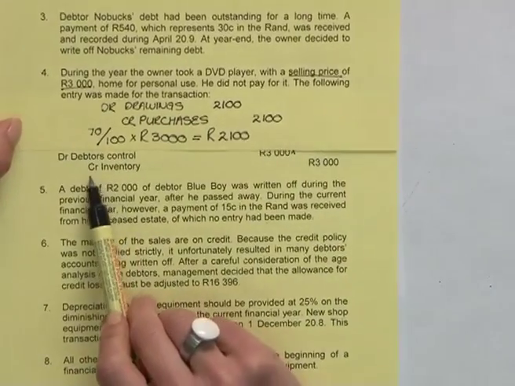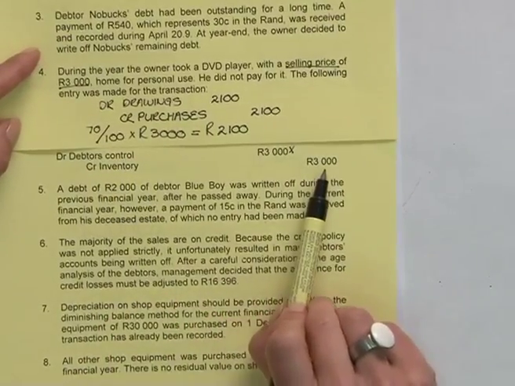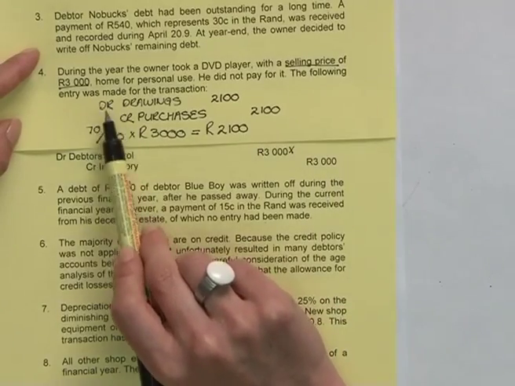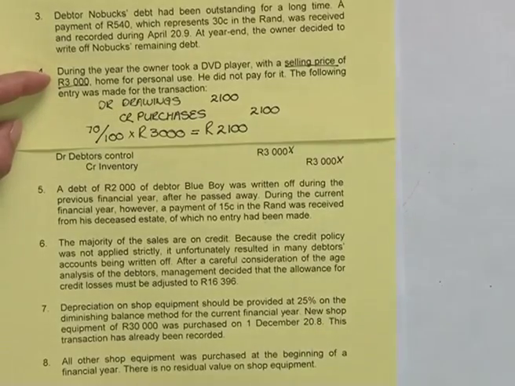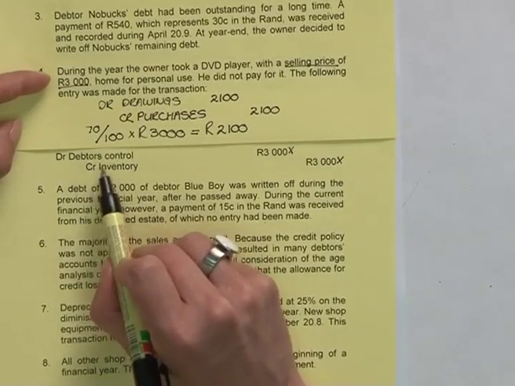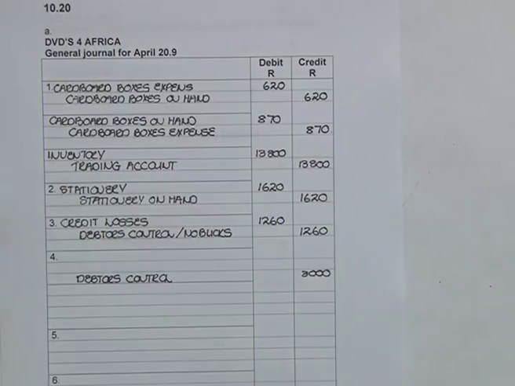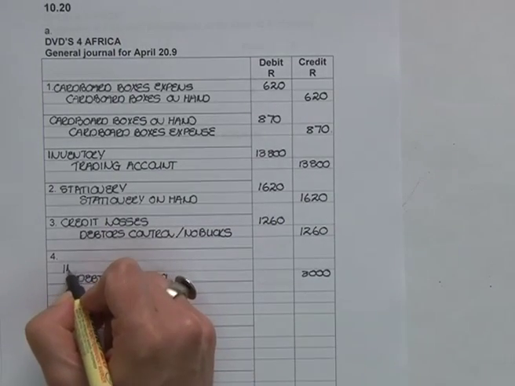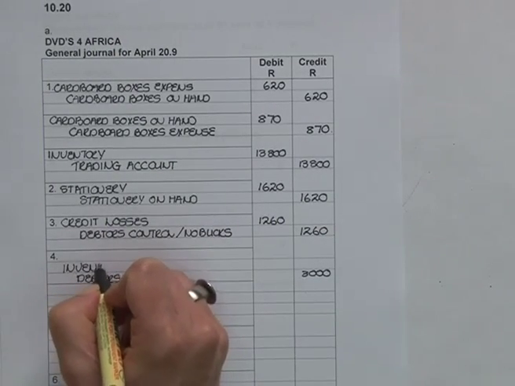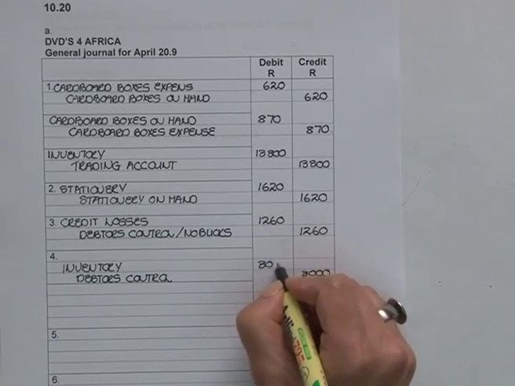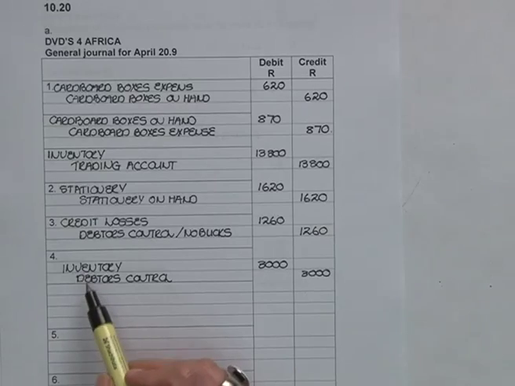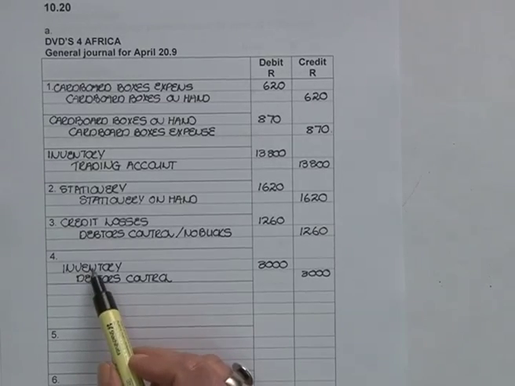Then they have a credit in inventory of 3,000. We mentioned it's the periodic inventory system, so that complete transaction is also incorrect. So to get rid of a credit in inventory, I have to debit the inventory account with 3,000. Now I've reversed the incorrect entry.